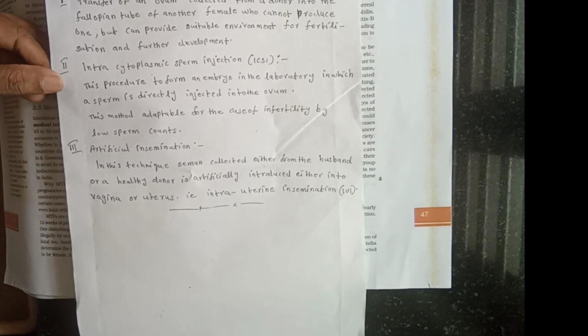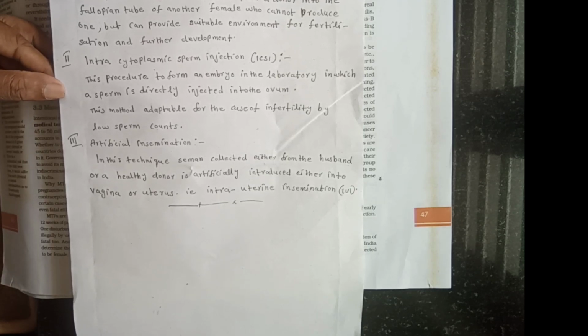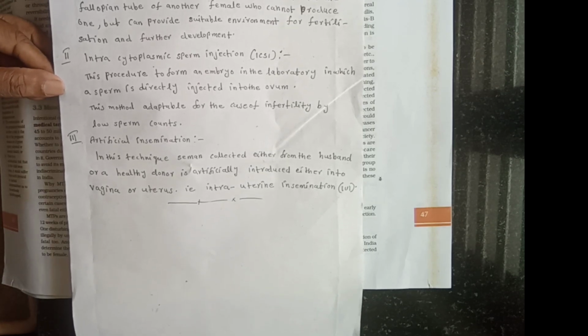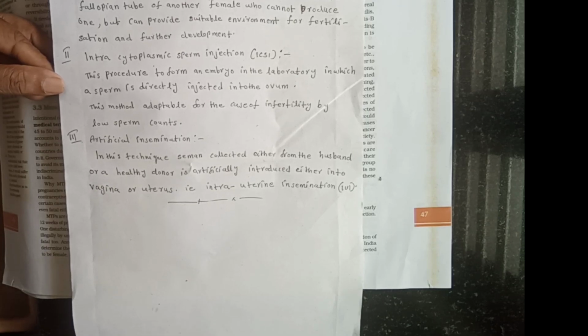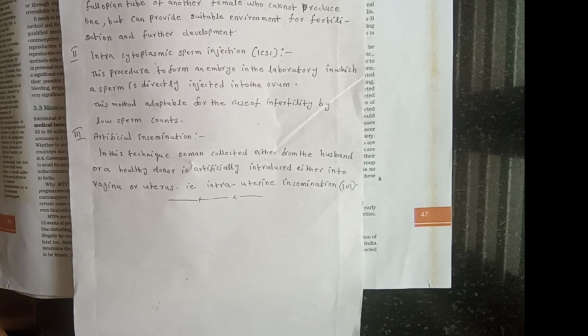Next step, intracytoplasmic sperm injection. This procedure forms an embryo in the laboratory, in which a sperm is directly injected into the ovum. In the laboratory, the fusion of sperm and egg cell or ovum takes place. Here the sperm is directly injected into the ovum. This method is adaptable for cases of infertility due to low sperm count in males.